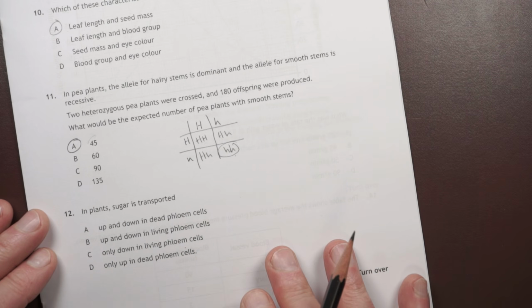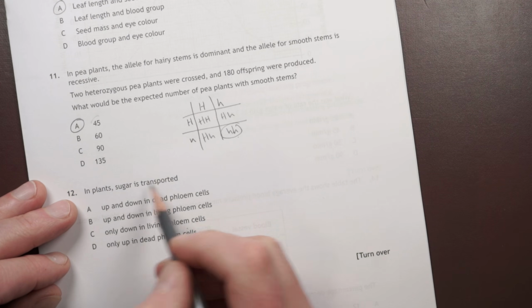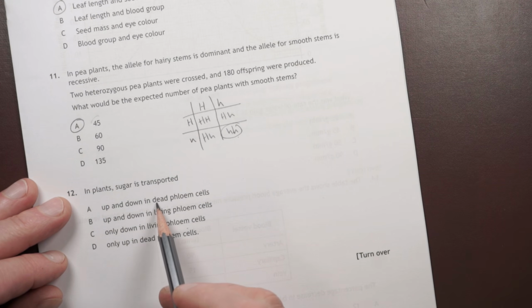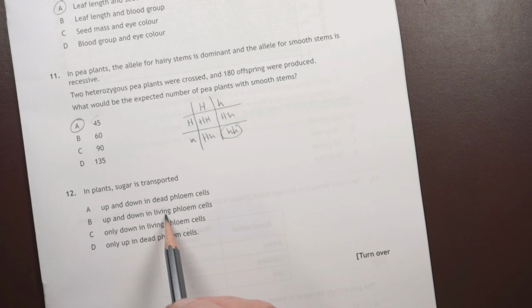If you really want to, just multiply 180 by 0.25 or 25 over 100. All right. So in plants, sugar is transported up and down in dead phloem cells, up and down in living phloem cells, only down in living phloem cells, or only up in dead phloem cells.